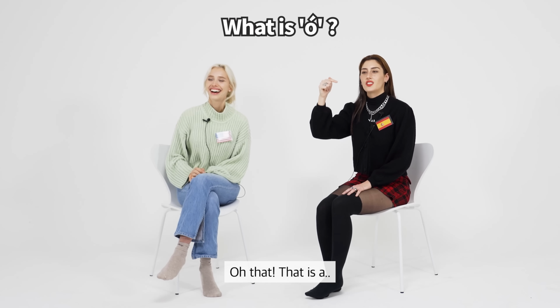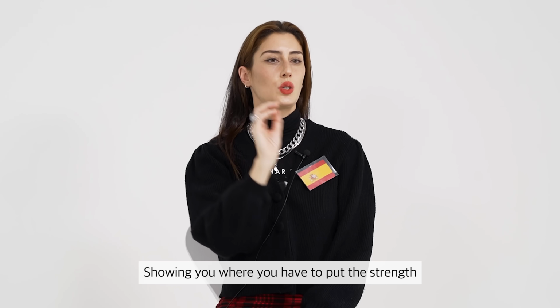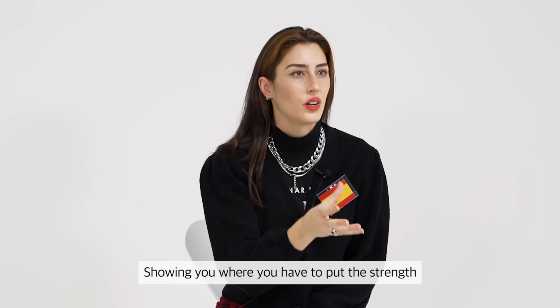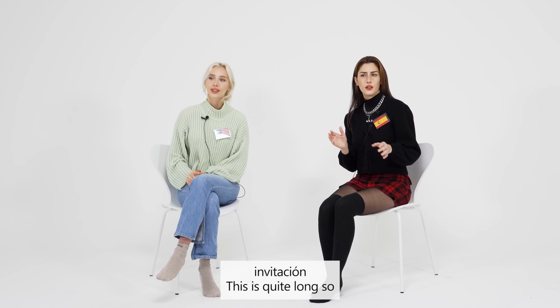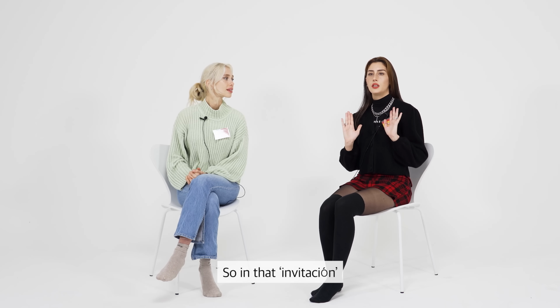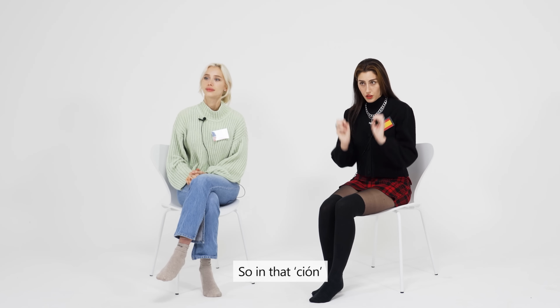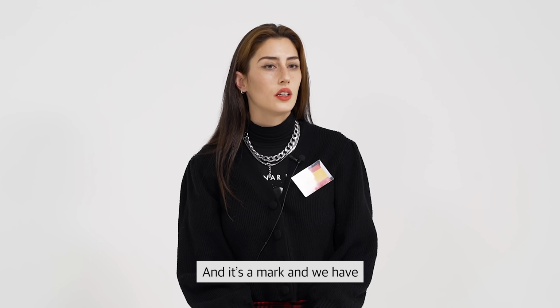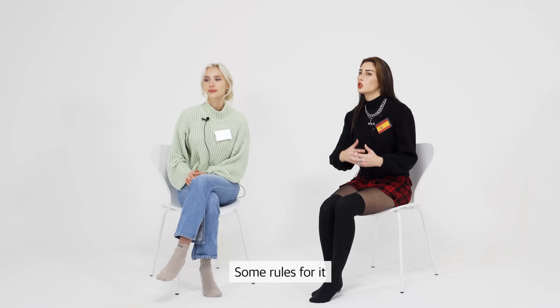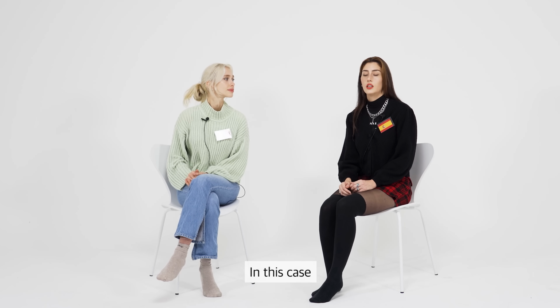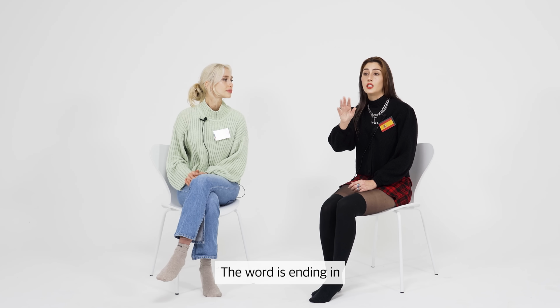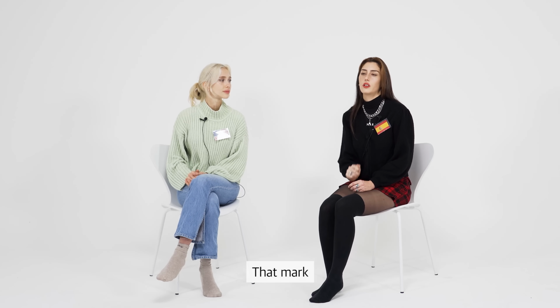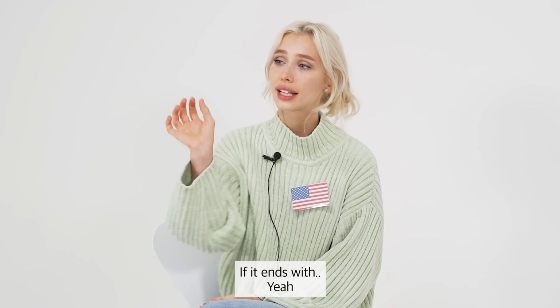That is the strength. It shows you where you have to put the strength when you are talking. So invitación is quite long, so in that ción, you have to put the pressure. And it's a mark, and we have some rules for it. In this case, the word is ending in on, so it has that mark. Ah, so that's one of the Spanish rules, if it ends with on.